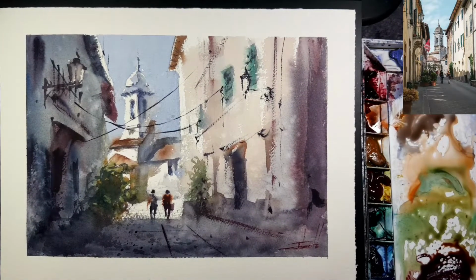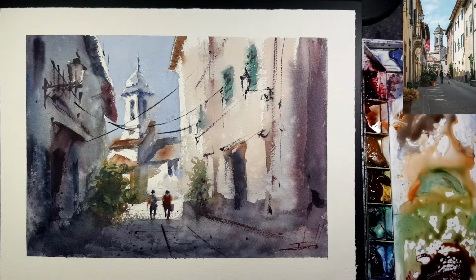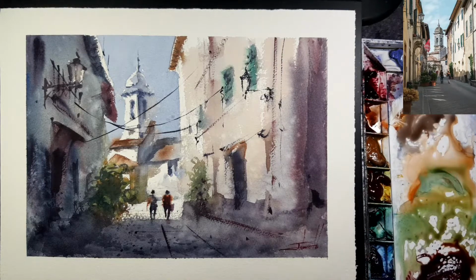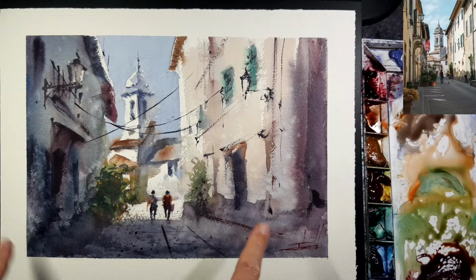So yeah, it's done. So I used this original source and Saunders Waterford Rough paper. I changed the ratio, like a landscape ratio. So it was fun. I hope you had fun too.